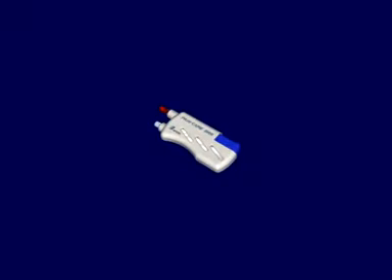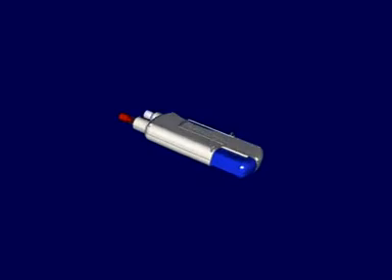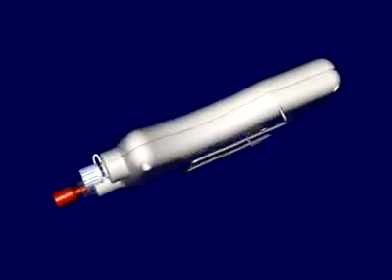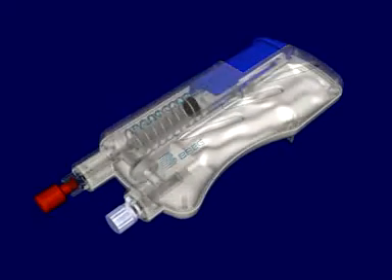The PC2000 provides patient-controlled non-narcotic local pain relief. It is simple in design and function.